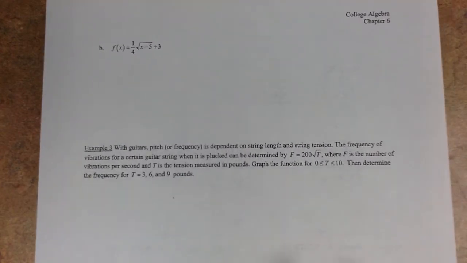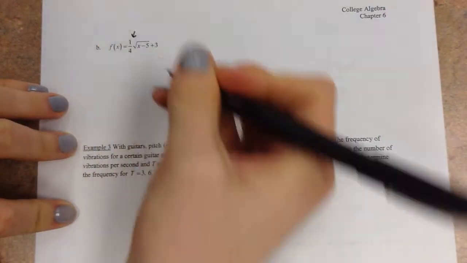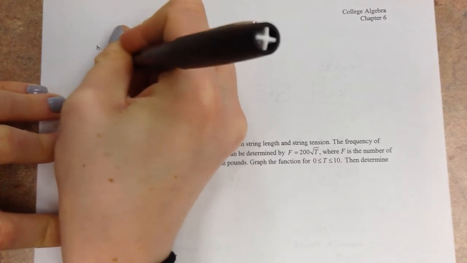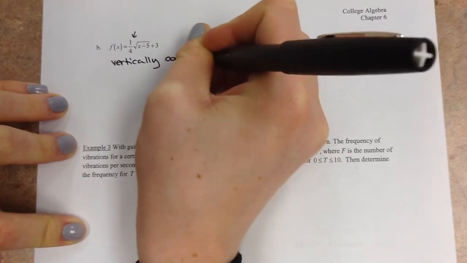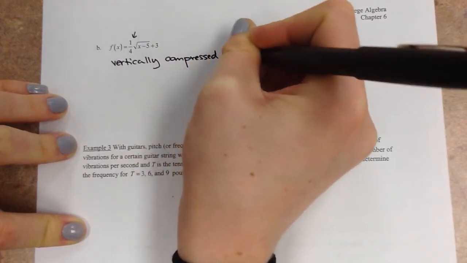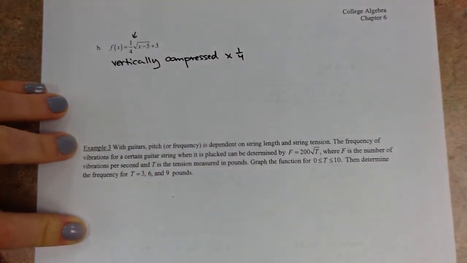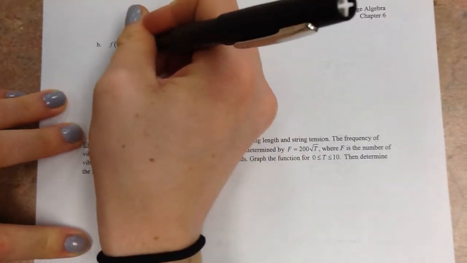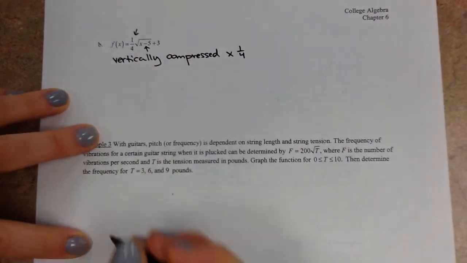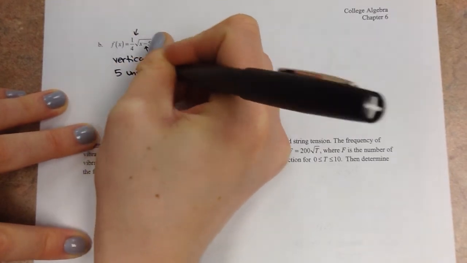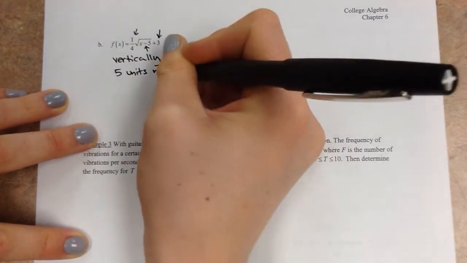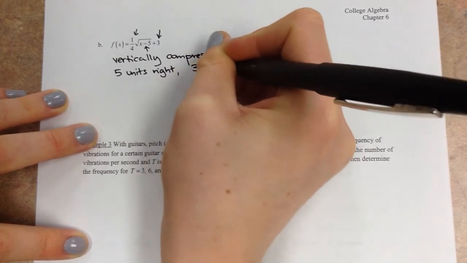Okay, let's look at another one here. All right, so this one, the 1/4 out front, tells you that you are being vertically compressed by a factor of 1/4. So it's almost like your graph is a quarter of the height as it once was. So it's going to get squashed from the top down. Okay, this number in here, this minus 5, remember x lies, so this is 5 units to the right. Always counterintuitive with those x values. And then the plus 3 on the outside means you're going 3 units up.